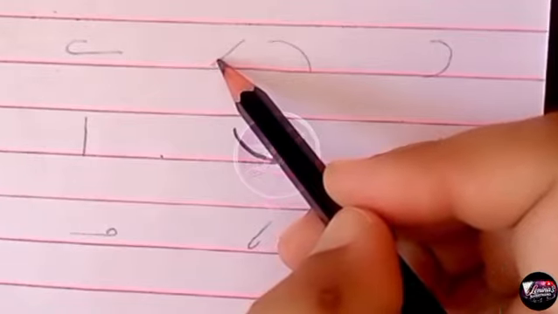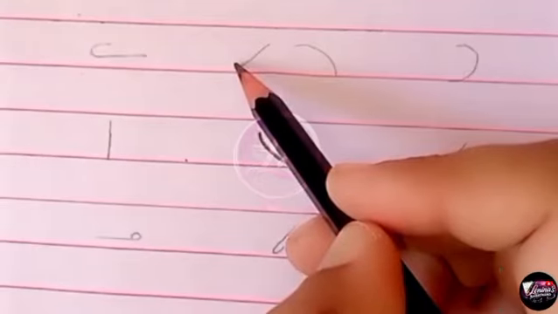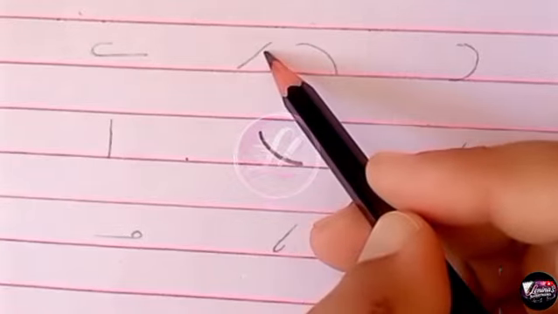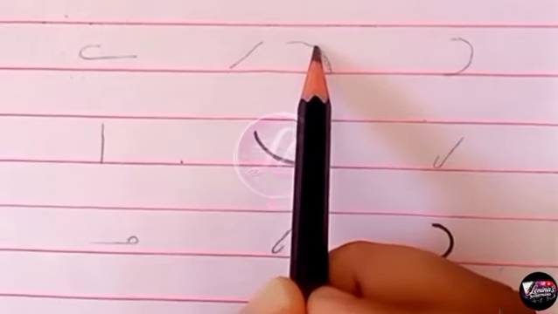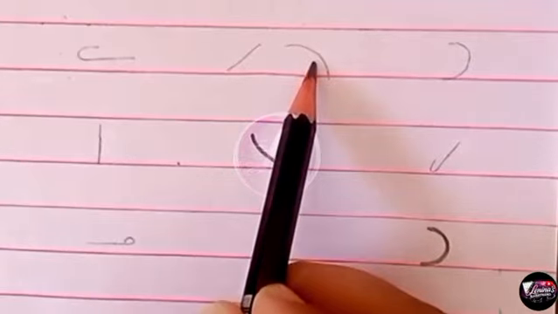The consonant R upward. The front of the stroke. The back of the stroke. The consonant R downward. The front of the stroke.